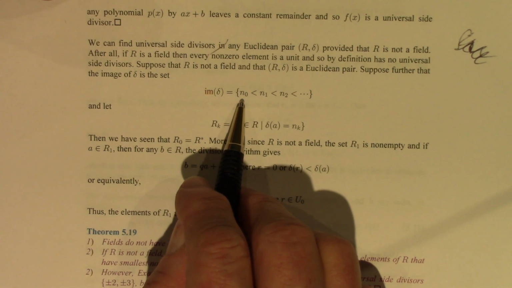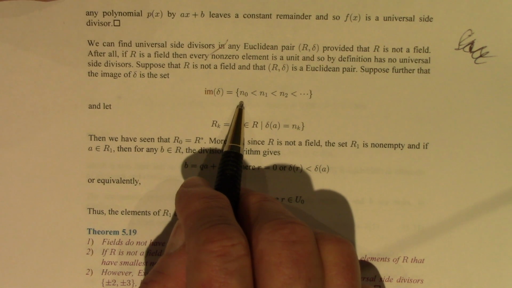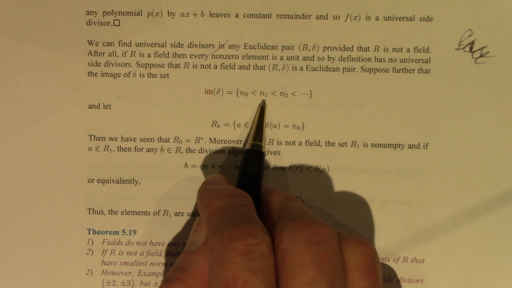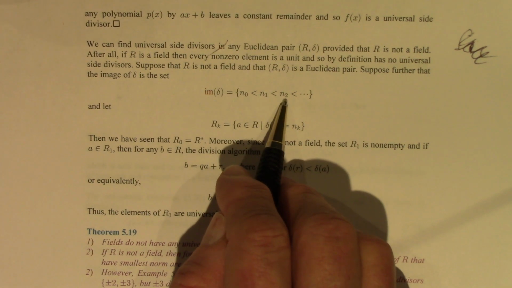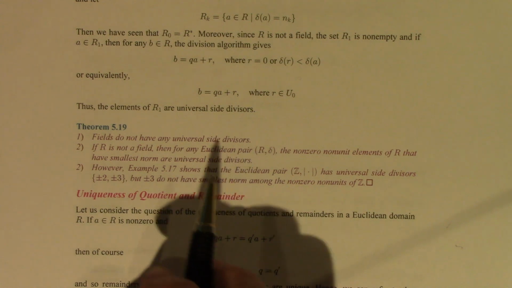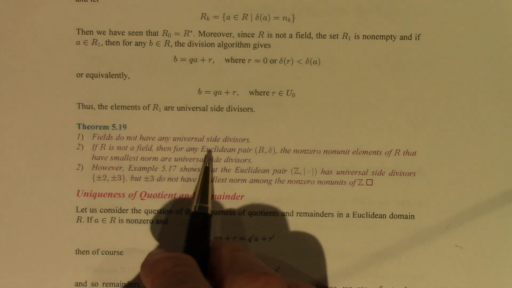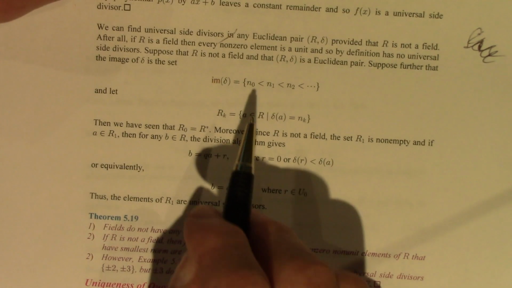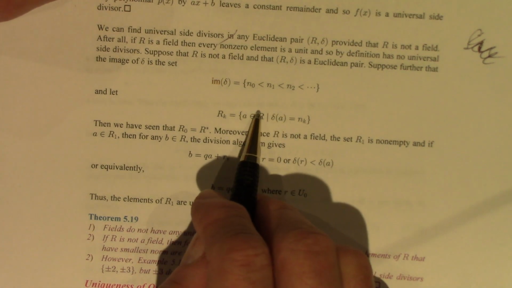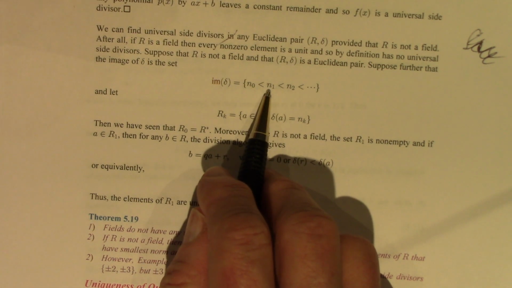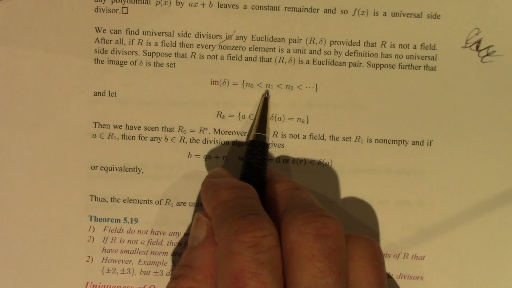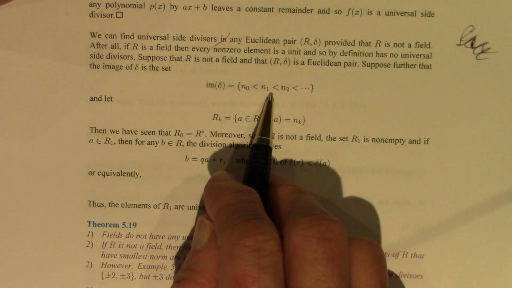That's reserved for positive and negative 1. Absolute value is 1. Here, absolute value would be 2. Here, absolute value would be 3. So we get universal side divisors by looking at R sub 1, but we don't necessarily get all of the universal side divisors.